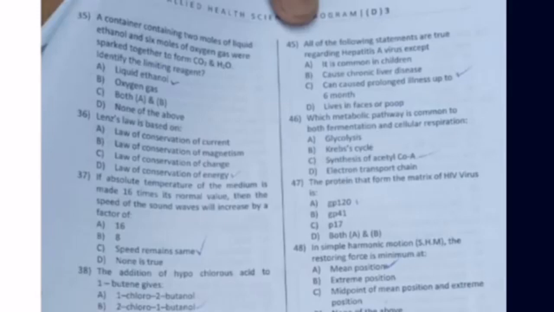37. If the absolute temperature of the medium is made 16 times its normal value, then the speed of the sound waves will increase by a factor of 16, B, 8, C, speed remains same, D, none is true. The correct option is D. जब आप इसका कैलकुलेशन करते हैं तो इसका करेक्ट ऑप्शन 4 आता है, जो इसमें नहीं है, तो ये सब गलत है, none is true.